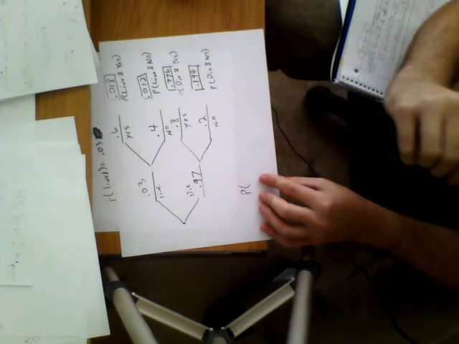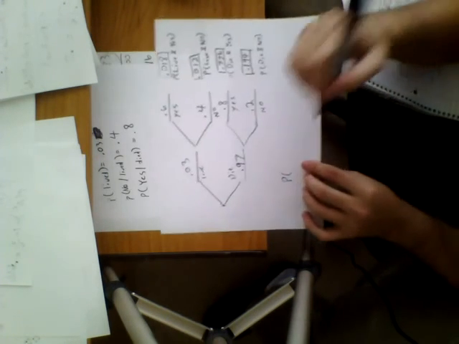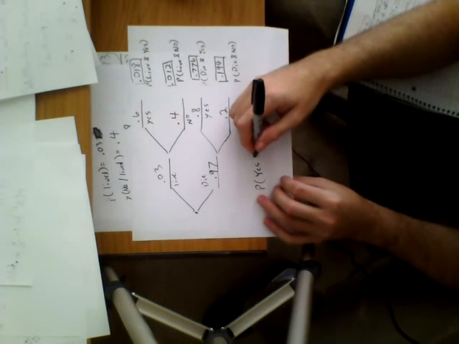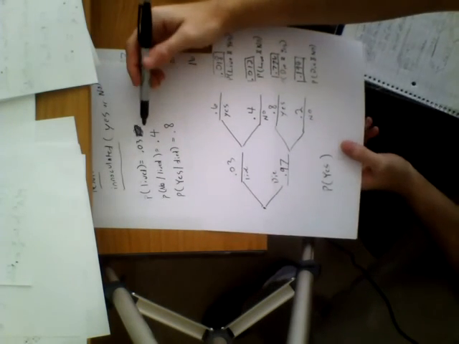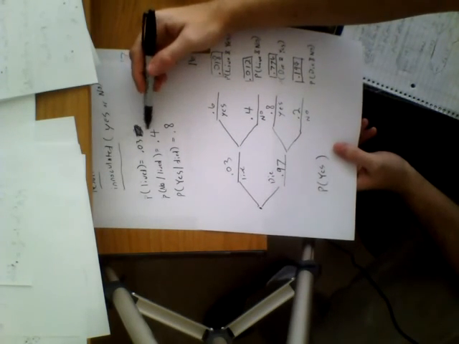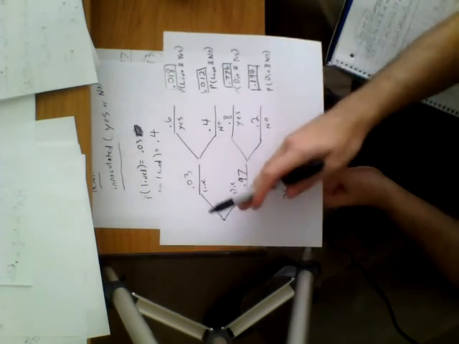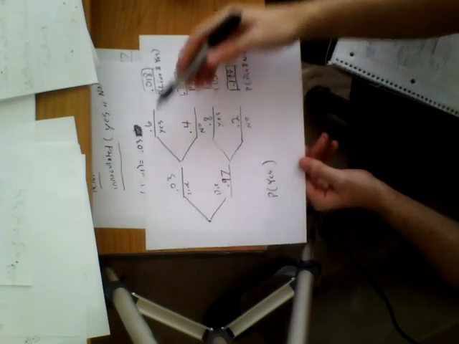What if I wanted the probability of yes? Yes, they were inoculated. Yes, they had it. You can see it's not very obvious to use this information to find that. But if you make this chart, you can fill in this information just like we did.